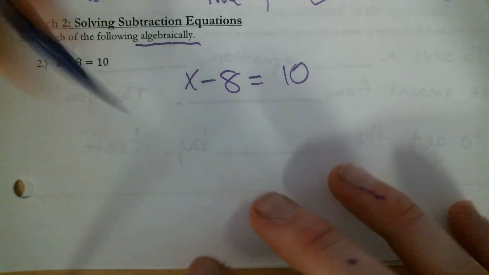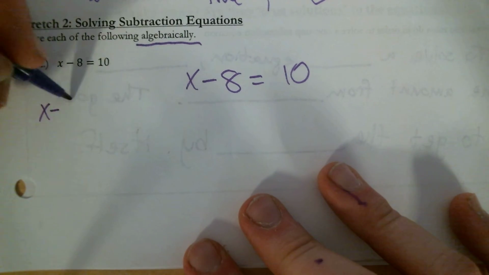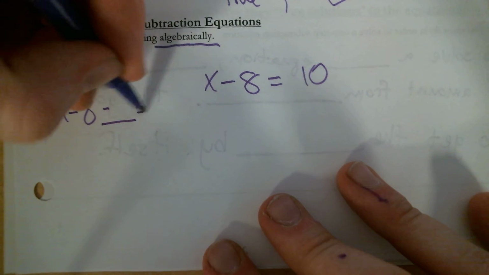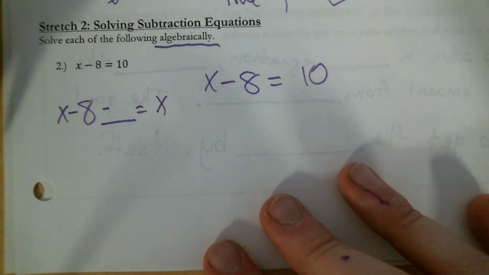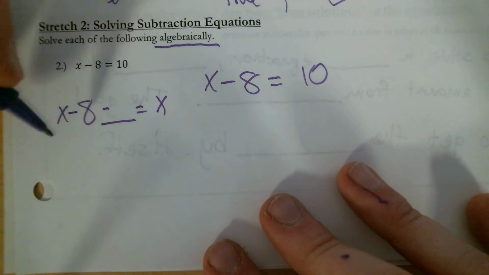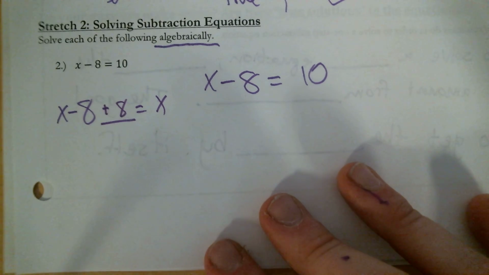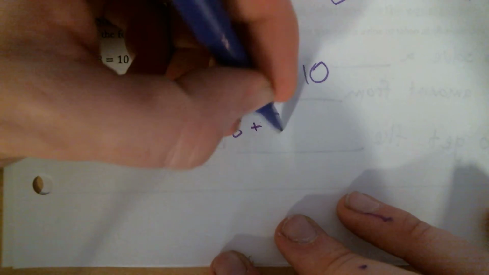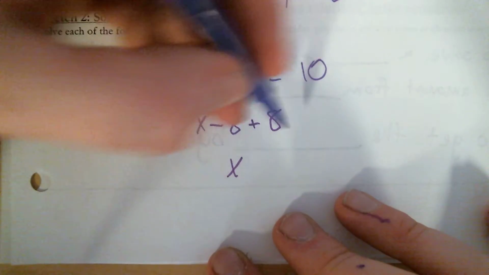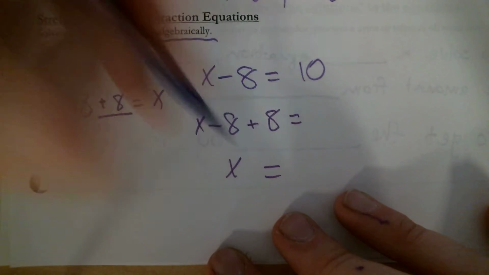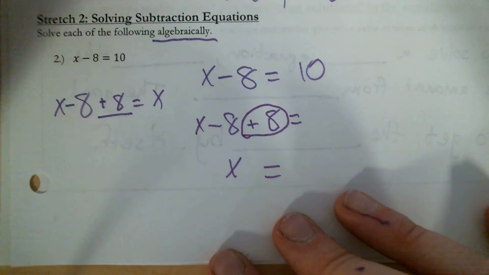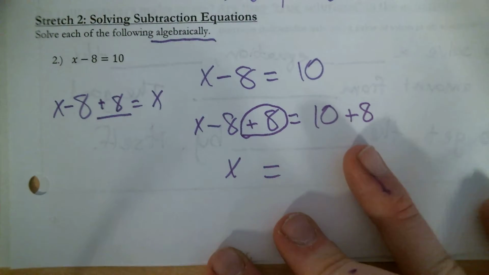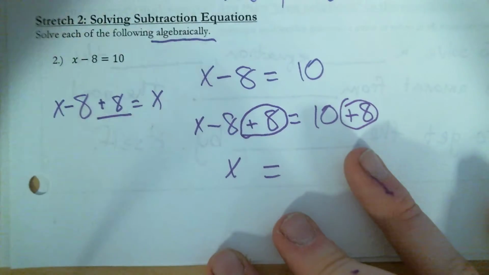Okay, so what am I going to do? I want x minus 8 to somehow get back to being just x. So what could I do with x minus 8 to get back? I could add 8. That would get me to where I need to be. So I have x minus 8 plus 8. I know that's going to equal x, but let's pay attention to our other side. Remember, we have to keep it balanced. If I add 8 to one side, I have to balance my equation. I have to add 8 to my other side.